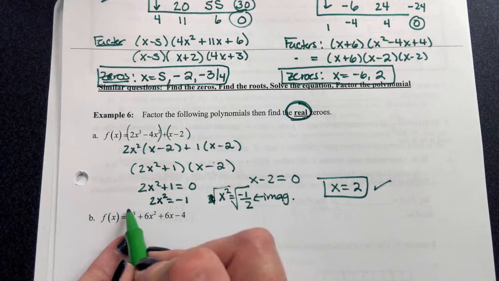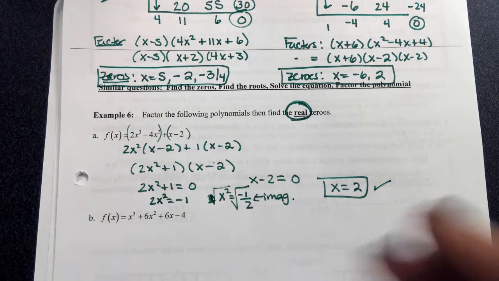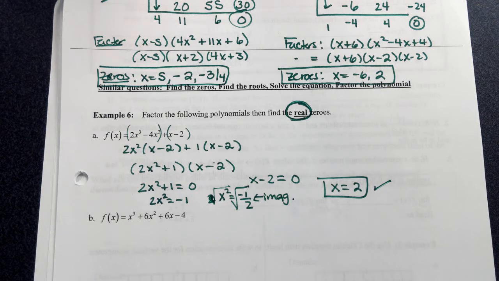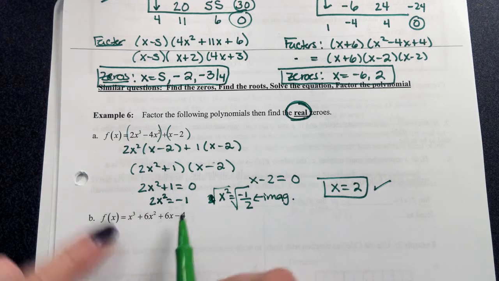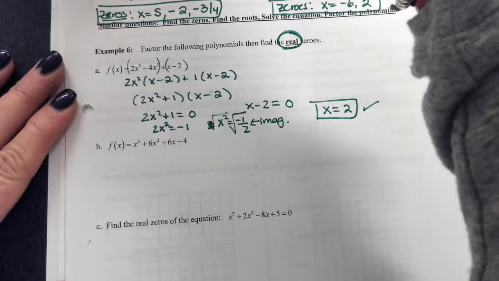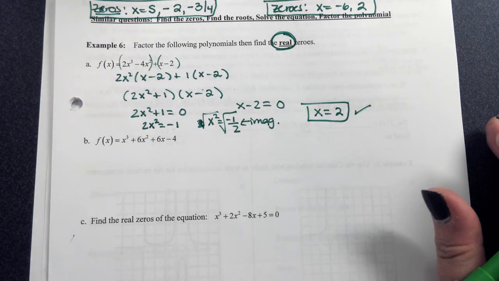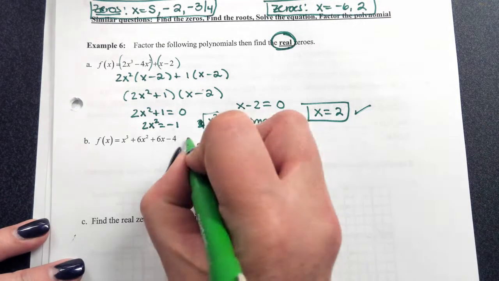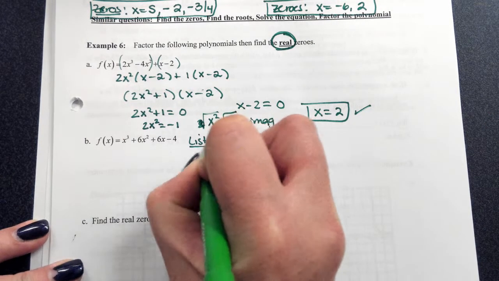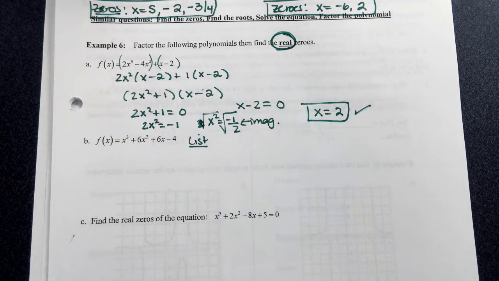No, because if I try to do a GCF out of the first set and second set of parentheses, those parentheses don't match. So this is where I'm going to have to, again, unfortunately, I'm not giving you a 0. So if this is a no calculator question, this is where you have to make your list of potential rational zeros. That's that P over Q test we talked about a few minutes ago.